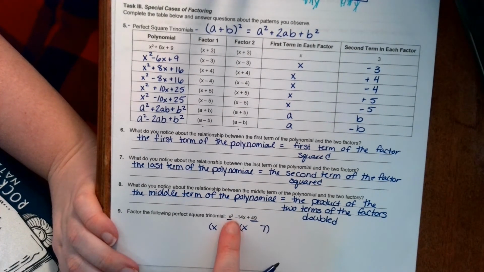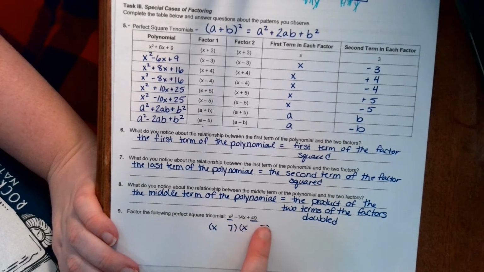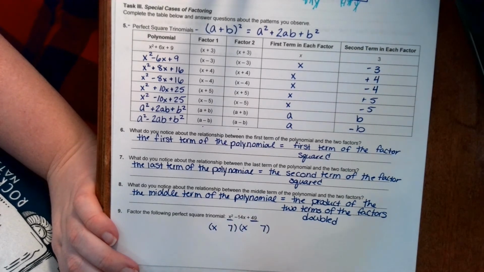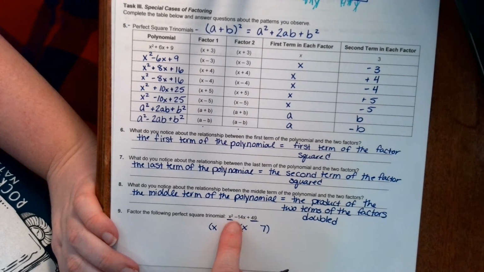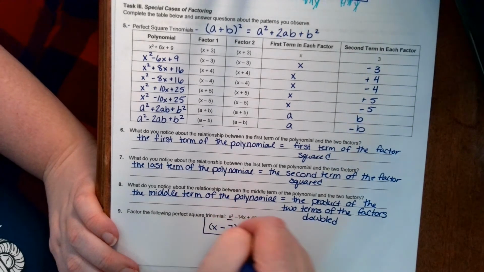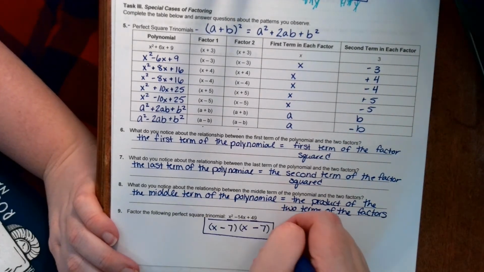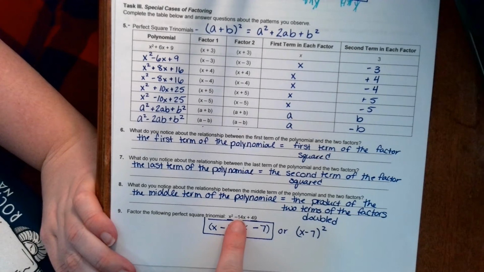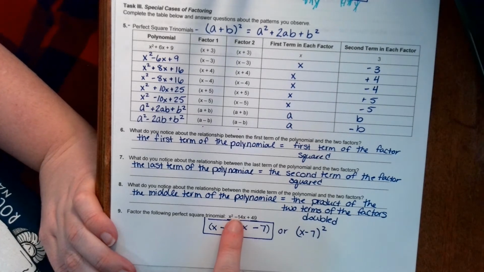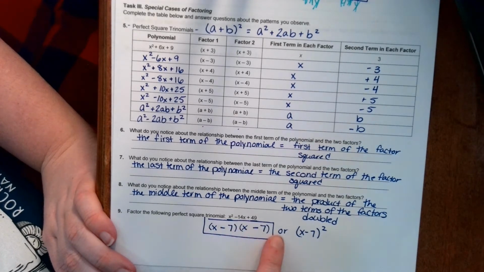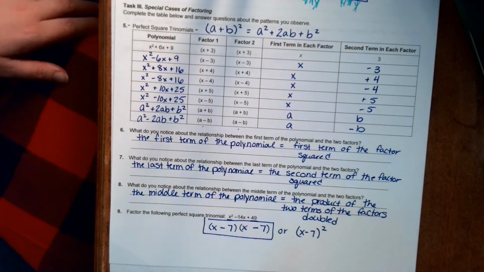All right, let's look at this middle term. This middle term is negative 14x. So in order for me to get this, I would have to do x times 7 plus x times 7. So that'd be 7x plus 7x, which would give me 14x. But this is negative, which means that both of these terms have to be negative. So the factored form of this polynomial is x minus 7 times x minus 7, or x minus 7 squared.